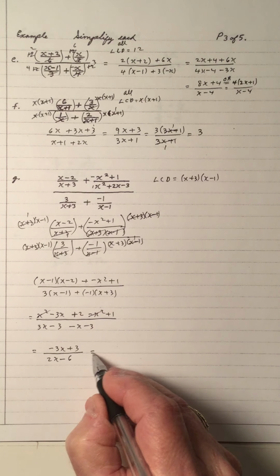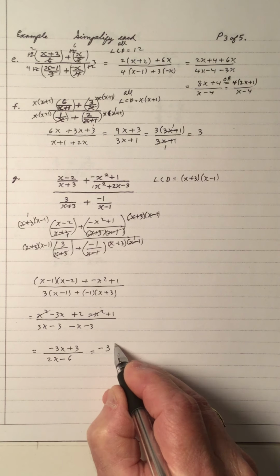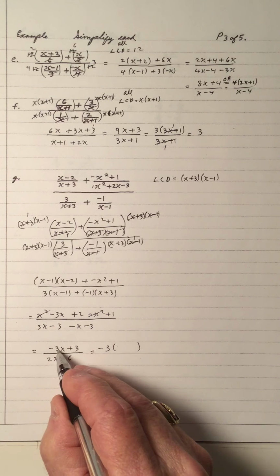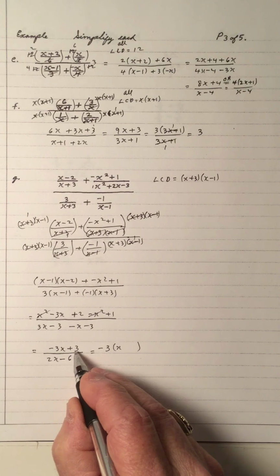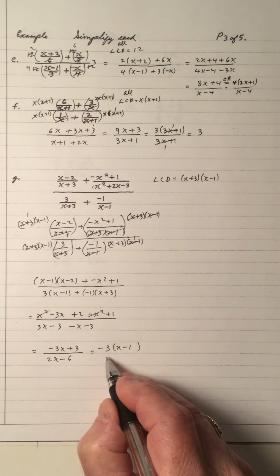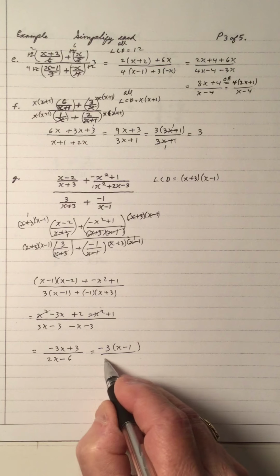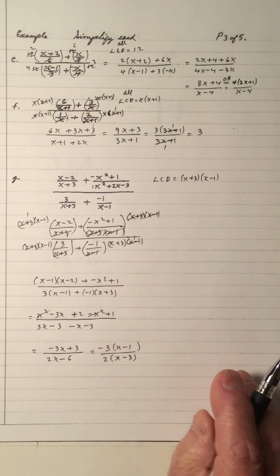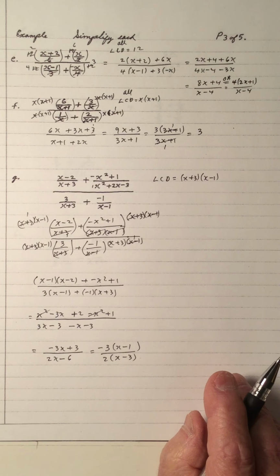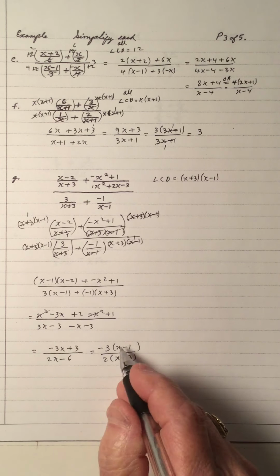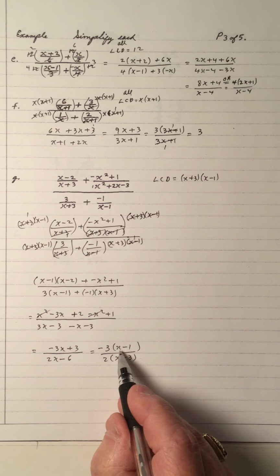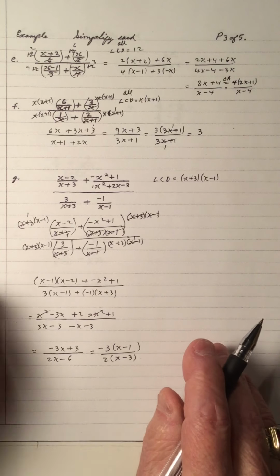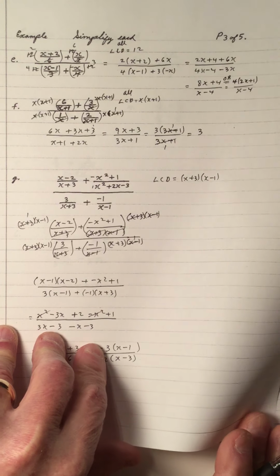Can we factor this? I see a negative 3 coming out. I not only removed the 3, but I removed the negative. So negative 3 into negative 3x is x, plus 3 divided by negative 3 is negative 1. And I see a 2 coming out, x minus 3. And so nothing cancels, so that's the final answer, because x minus 1 is not a factor, and 3 and 2 can't reduce. So that's the final answer. Okay.